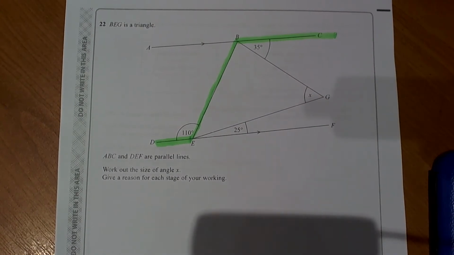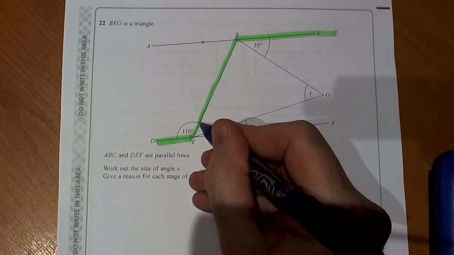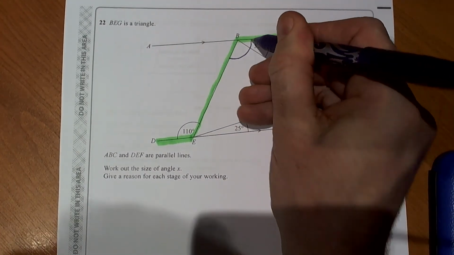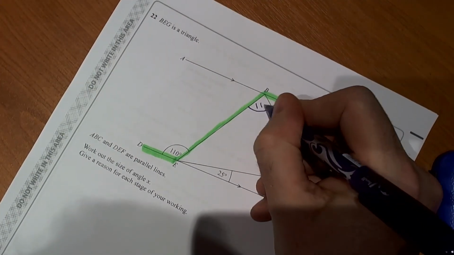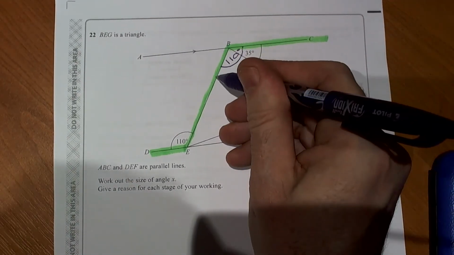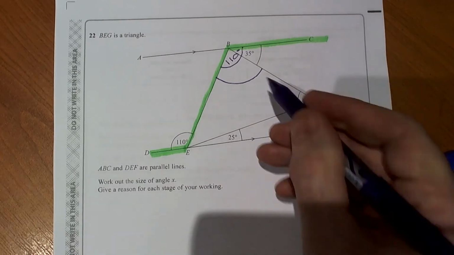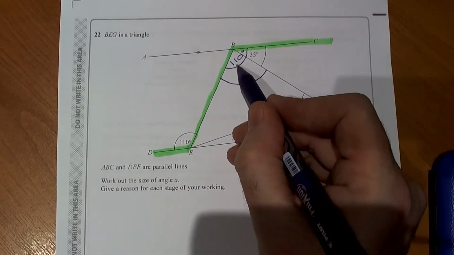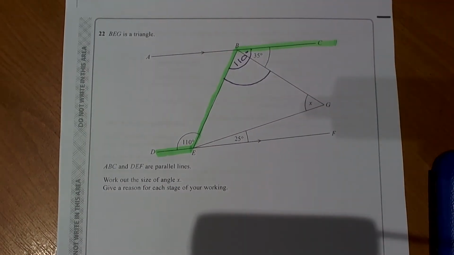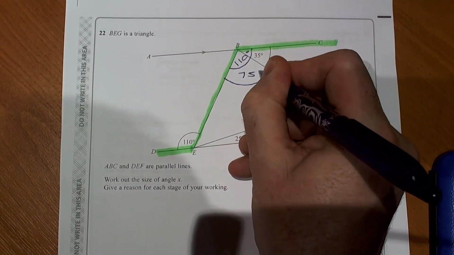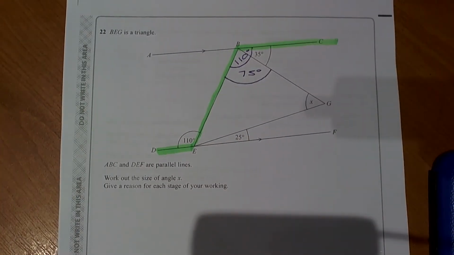So in that Z angle there, if that's 110 degrees, then all of this angle here is going to be 110 degrees. So what that means is this angle here must be 110 take away 35. So 110 take away 35, that angle there is going to be 75 degrees.